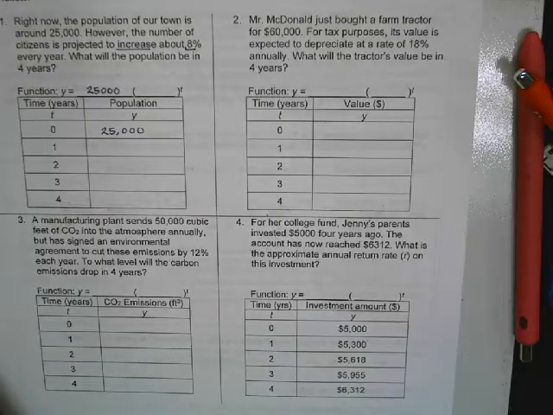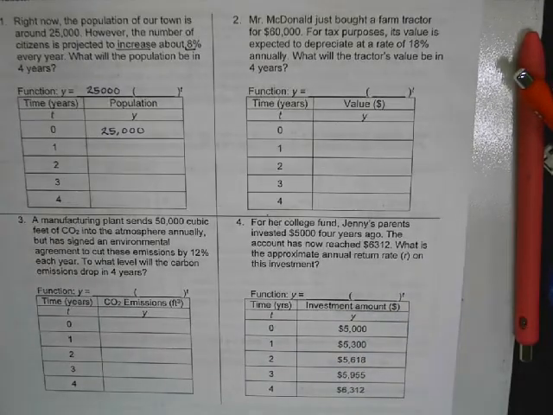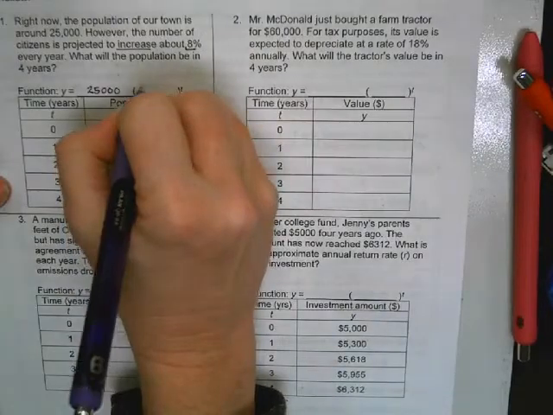So what is it going to be? 1.08. We're going to have to put in 1.08. We have to account for the fact that 100% of the initial population is still there. And then we add 8% to that. So that's why we put 1.08.